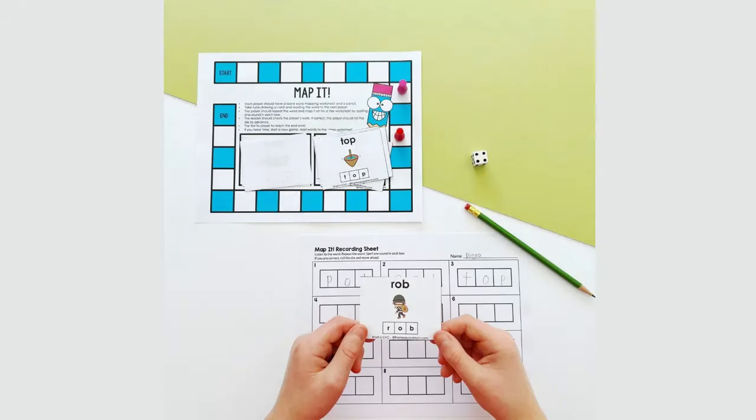With this game, students roll a die, move around a board, another player reads them a word, they map it on their worksheet, and then they can check the spelling by looking at the card that their partner read to them and then fix it if they have a misspelling. So it's not just a testing game, it's a practice with feedback game.